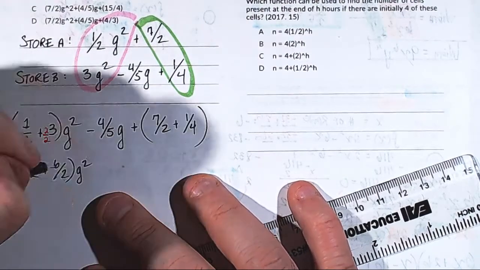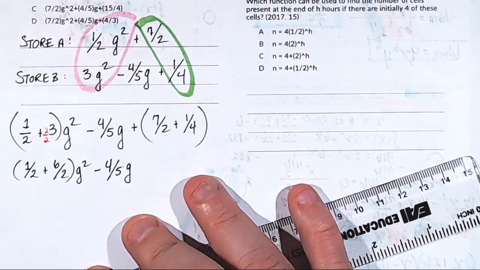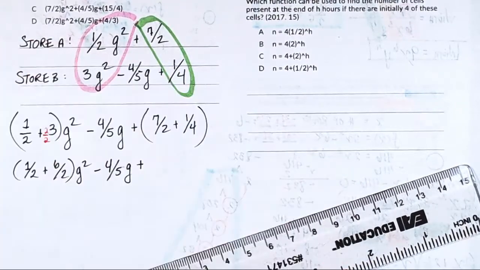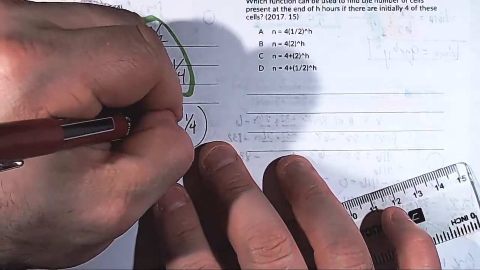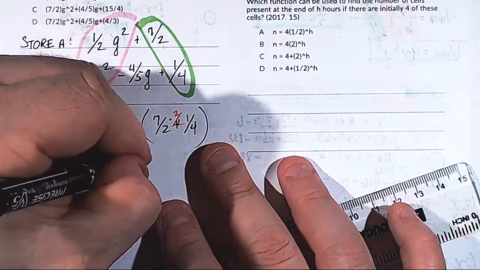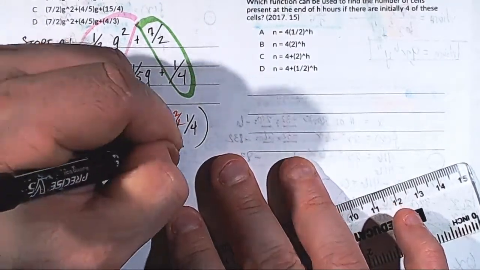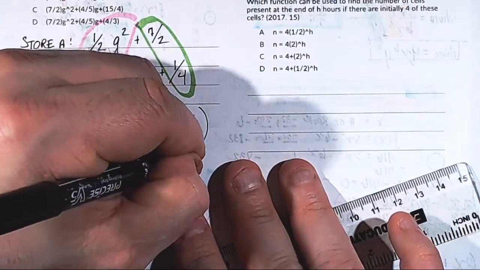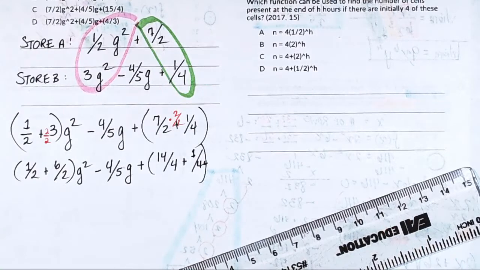Okay, close that parentheses, minus 4/5 g, plus, and now I've got to do kind of the same thing. 7/2 needs to have a denominator of 4, just multiply by 2/2, and you get, open paren, 14/4 plus 1/4, close paren, right?